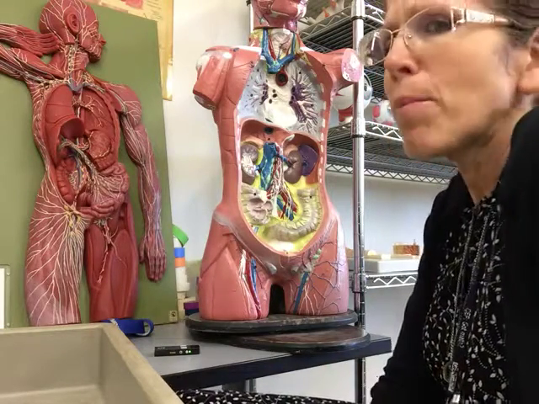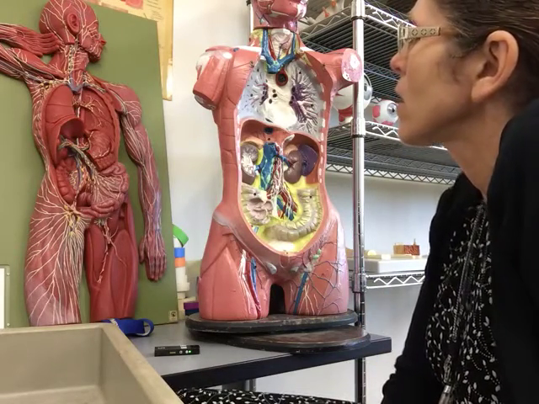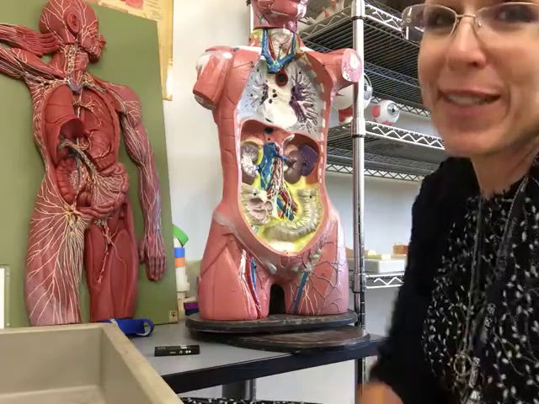So that pretty much covers what we're going to want to know as far as the lymphatic system. So I hope this helps you. I hope I haven't made any mistakes.